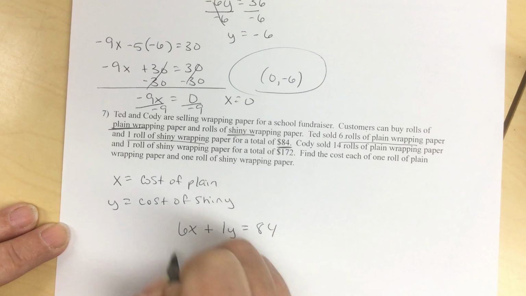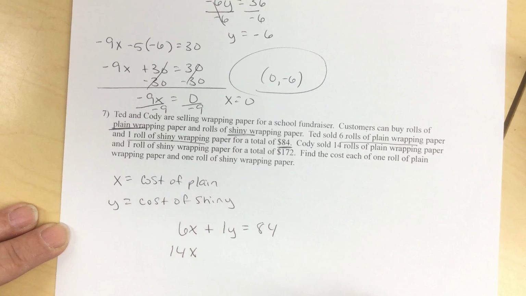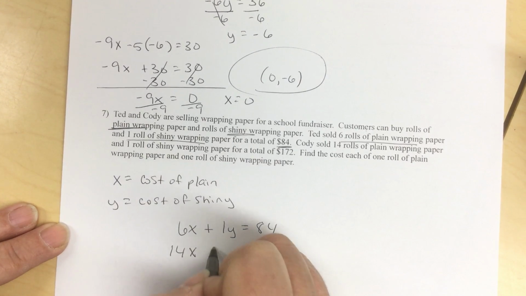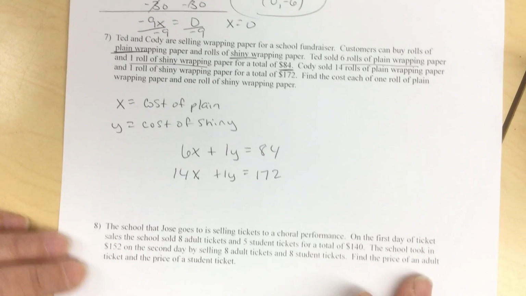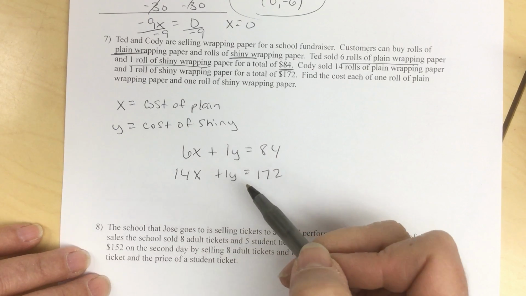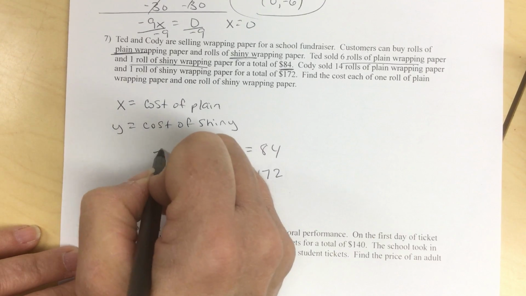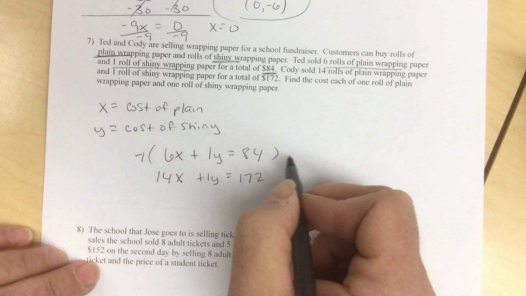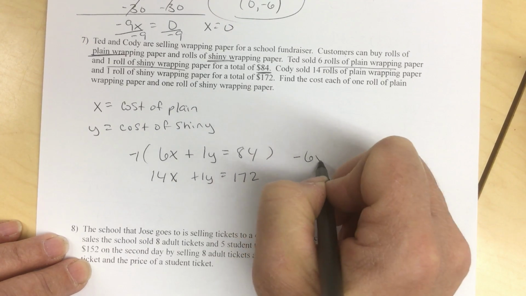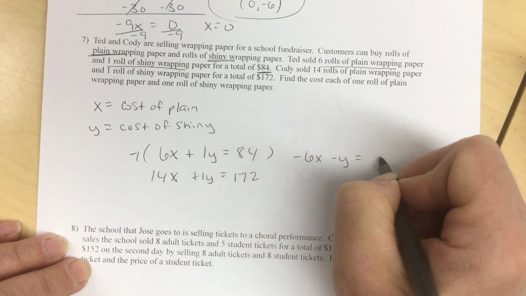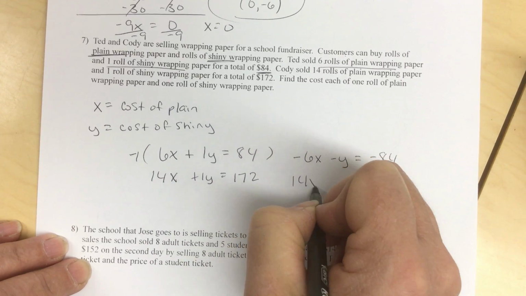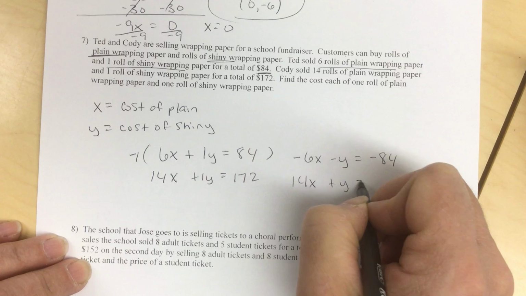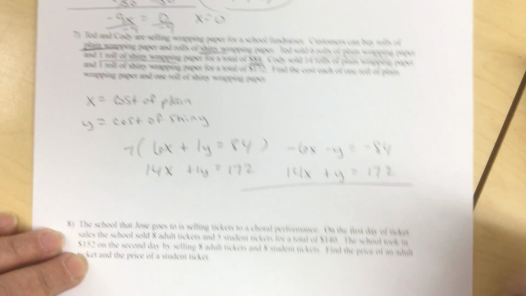Cody sold 14 of the plain and one of the shiny and brought in 172. So here I have a 1y and a 1y. I need to multiply one of them by a negative 1. If I multiply the top by negative 1, I get negative 6x minus y equals negative 84. The bottom stays the same, so 14x plus y is equal to 172.